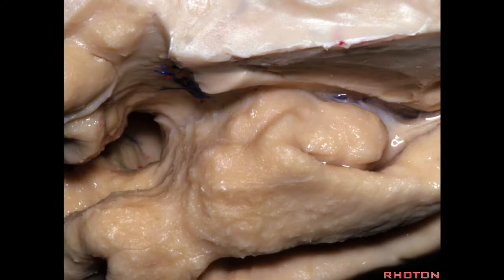And for anyone who could name all these gyri on the anterior part of the medial temporal lobe, I'll buy a cup of coffee at coffee break.